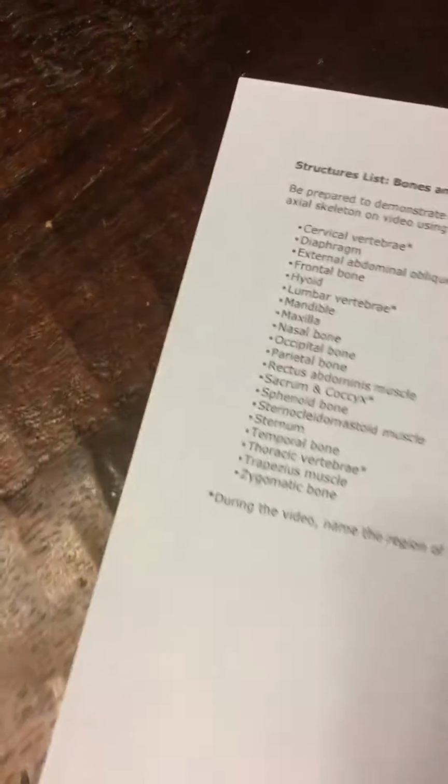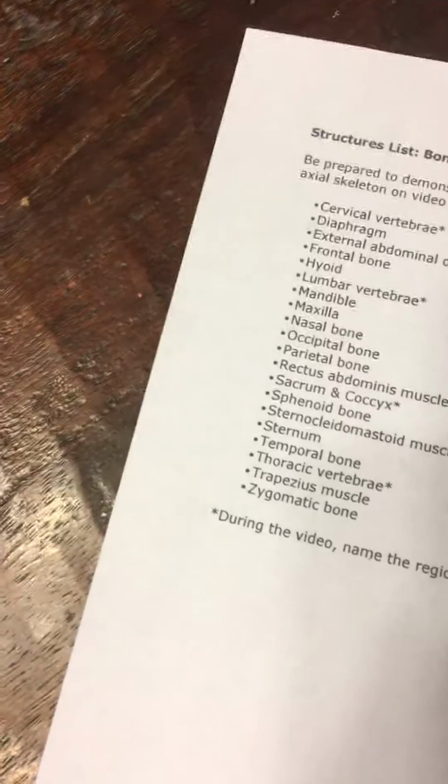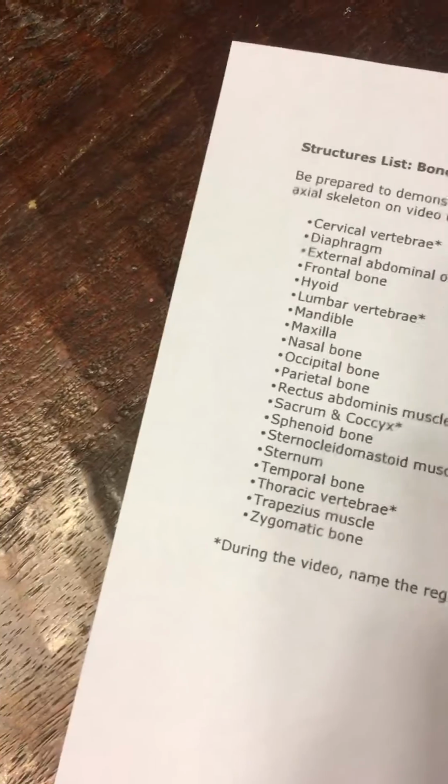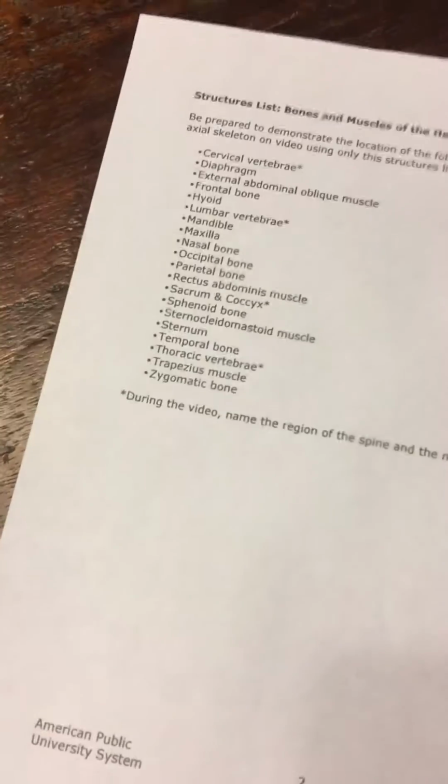And then we've got our sternocleidomastoid muscles, which are up in here. They come right in this area. And then we have our trapezius muscles, which are right up in here. So that is everything, I think.